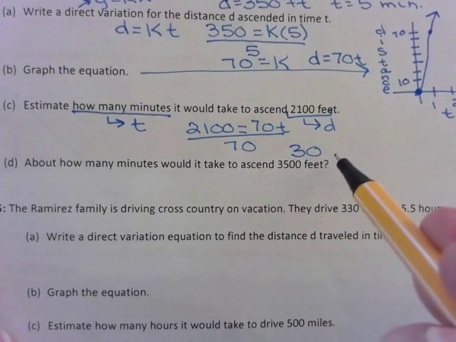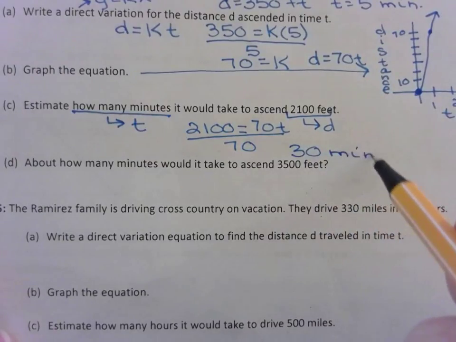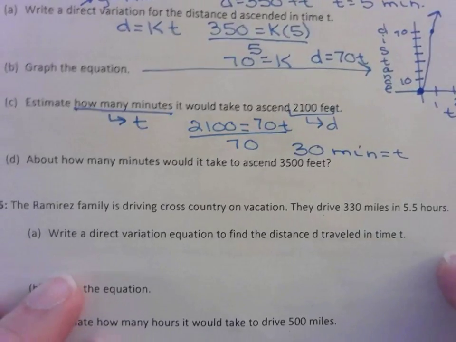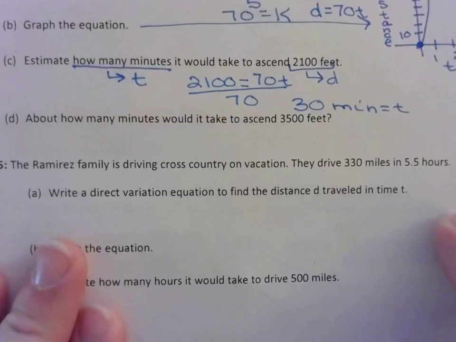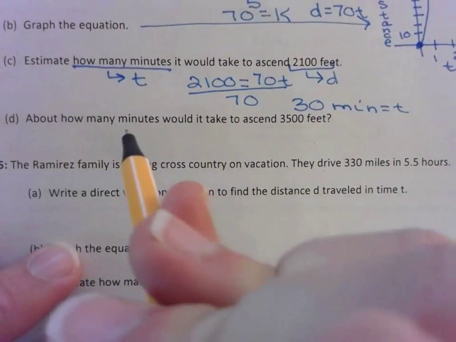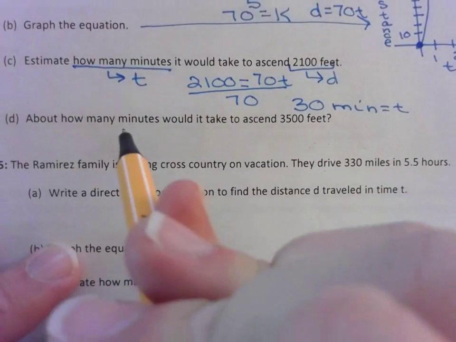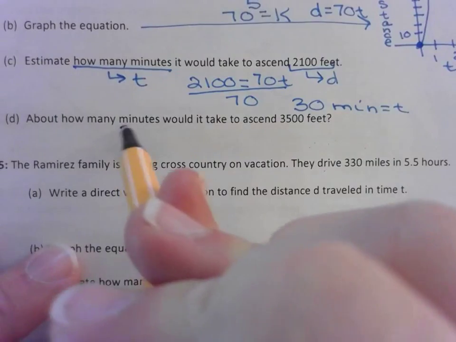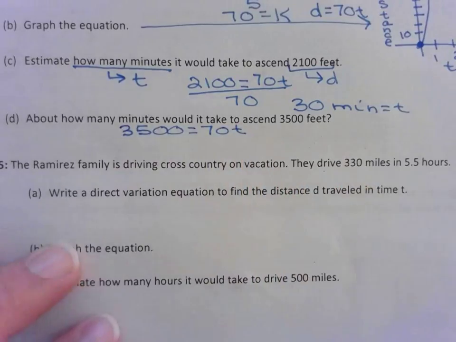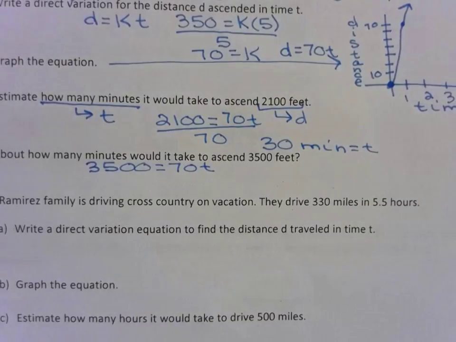And label it. 30 what? Minutes. The math is easy. It's just getting it set up that's going to be tricky. Now, next question. How many minutes would it take to ascend 3,500 feet? Well, let's think about it. Plug it in. What's my equation going to look like? 3,500 equals 70t. How do I find t?